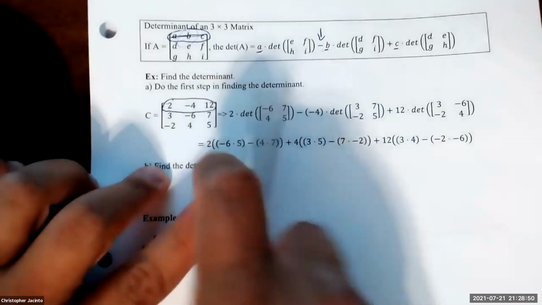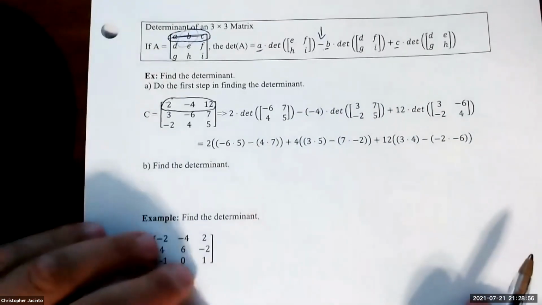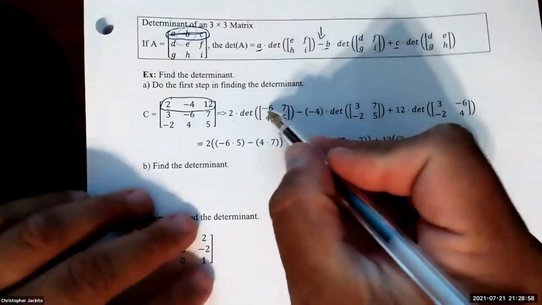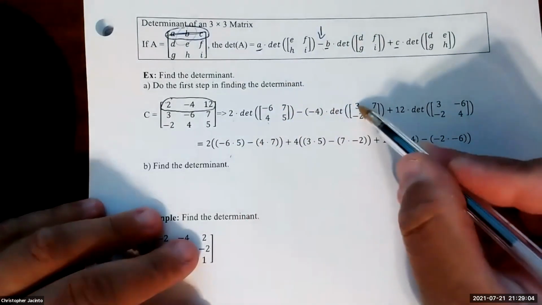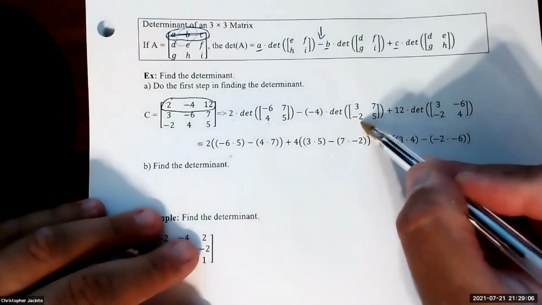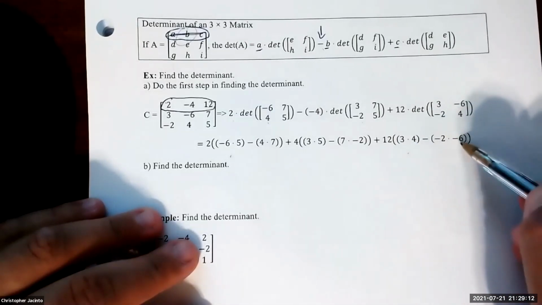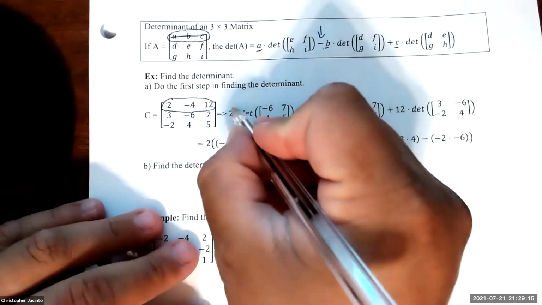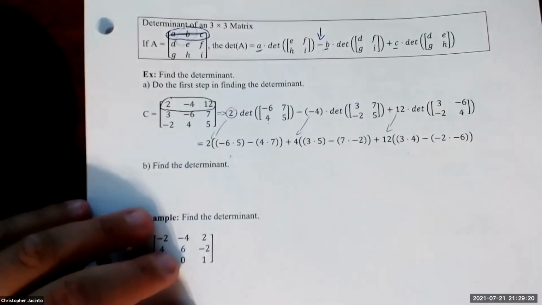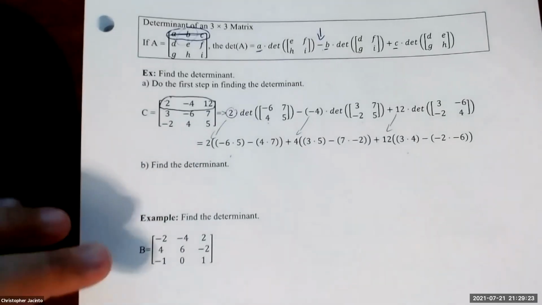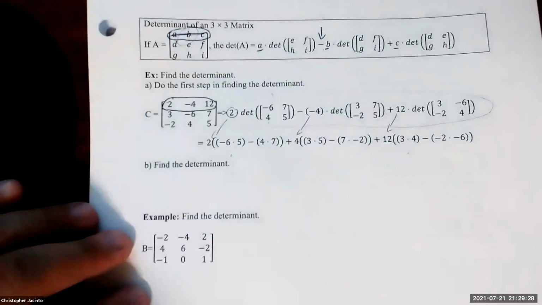And then at this point, we find the determinant 3 times: 1, 2, 3, and just slowly simplify as best we can. So find the determinant: negative 6 times 5, minus 4 times 7; 3 times 5, times negative 2 times 7; 3 times 4, minus negative 2 times negative 6. Right, and all we do is multiply the results on the outside. So we're literally doing the determinant of a 2 by 2 three times when it comes to a 3 by 3 matrix. But again, the whole work is just setting up the process there.